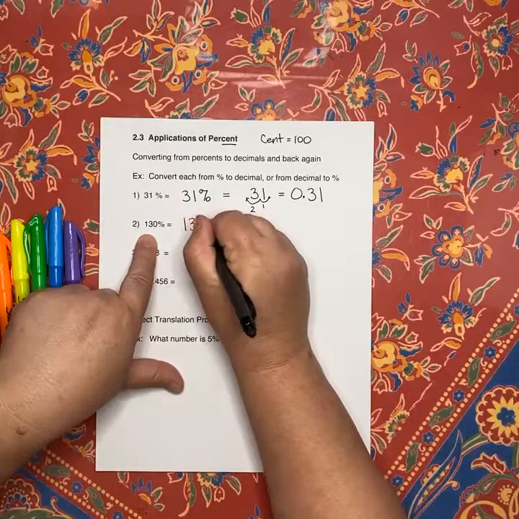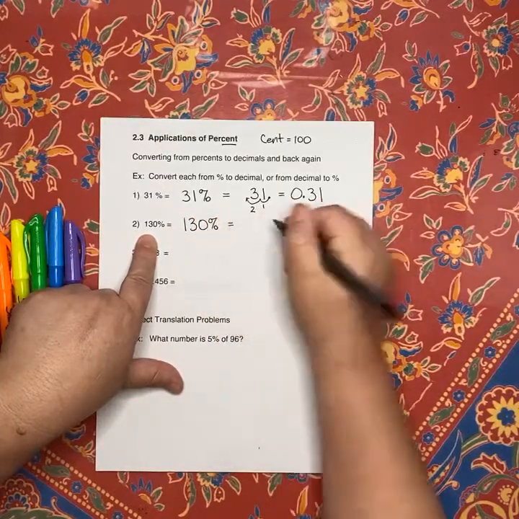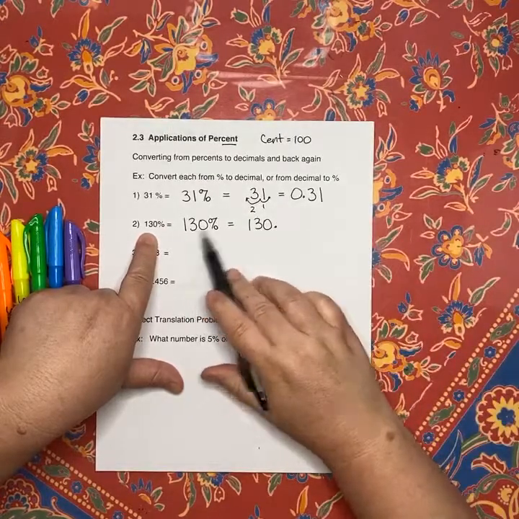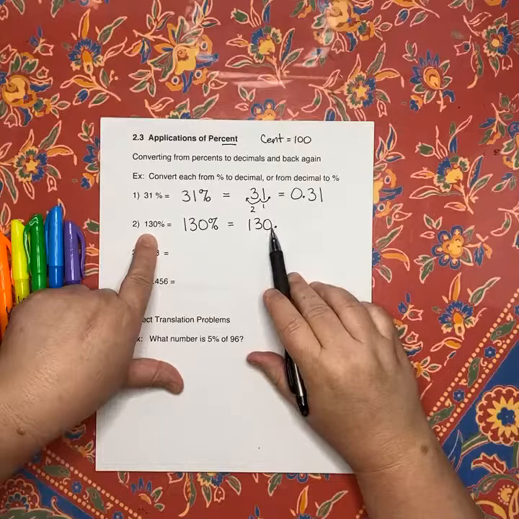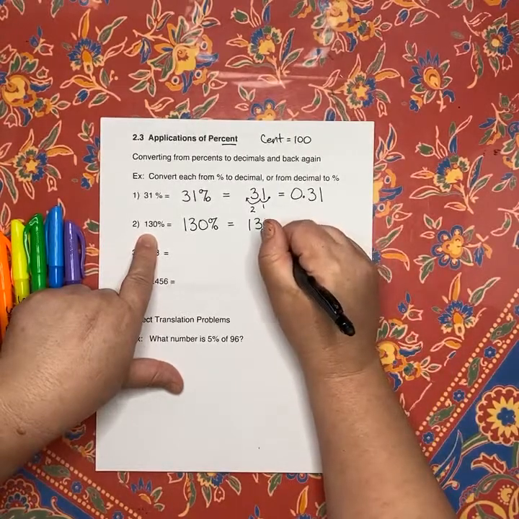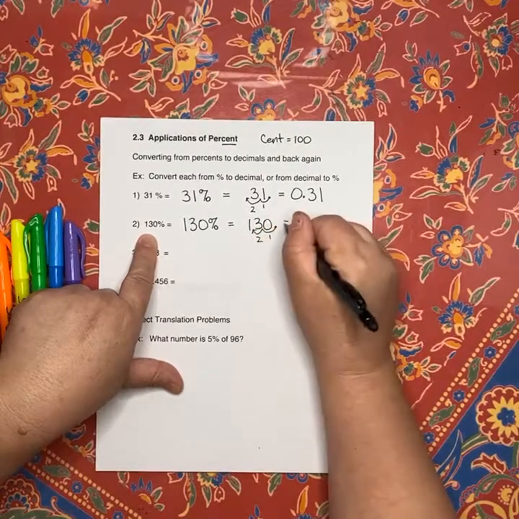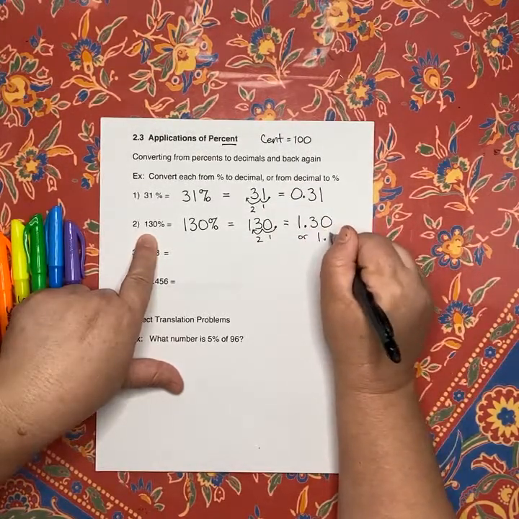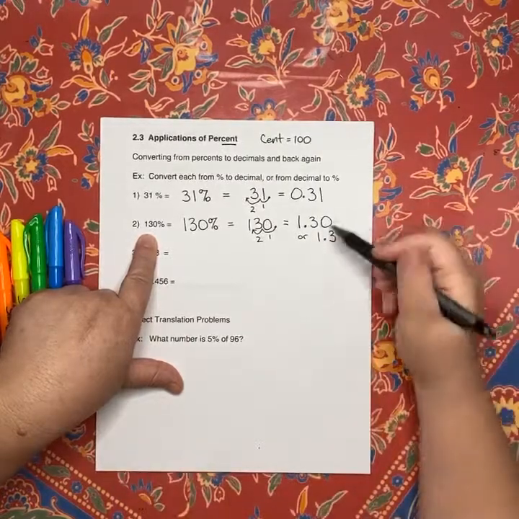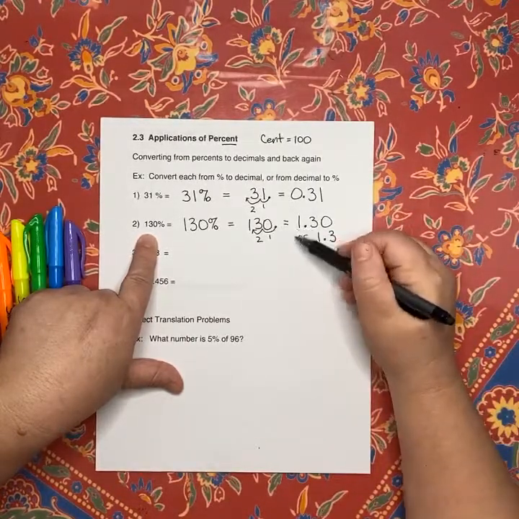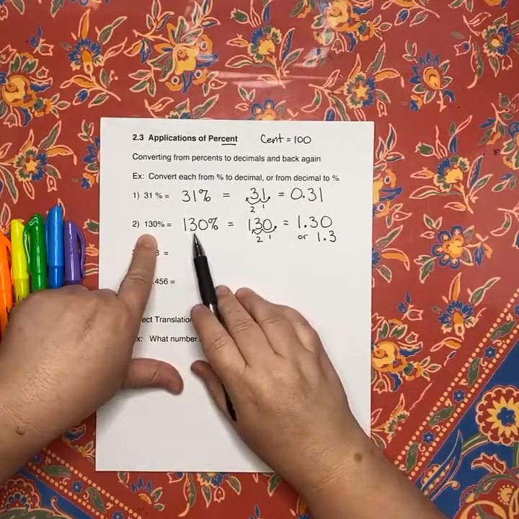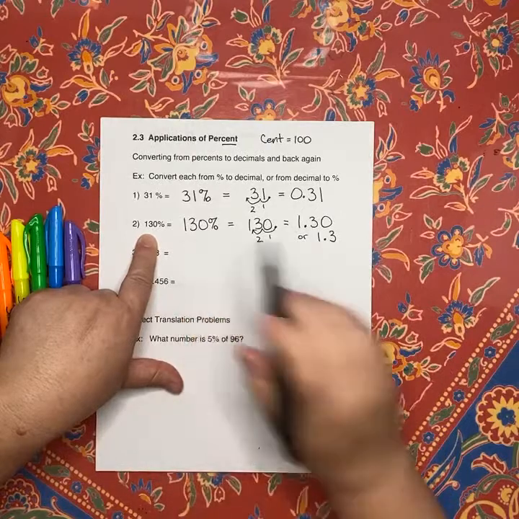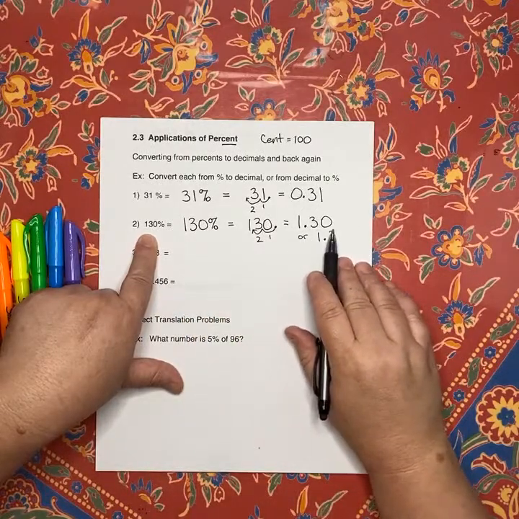What if we have 130%? Well, again, if it's 130%, I write out where the decimal point starts out, and if it isn't written in, it's right at the end of the last digit, and then I move it 2 spaces, 1, 2. So I get 1.30, or I can write it as 1.3 if I choose. Now, why does it go all the way to the front? Well, 130% is more than the whole thing. 100% means the whole thing. So 130% means the whole thing and a little bit more.